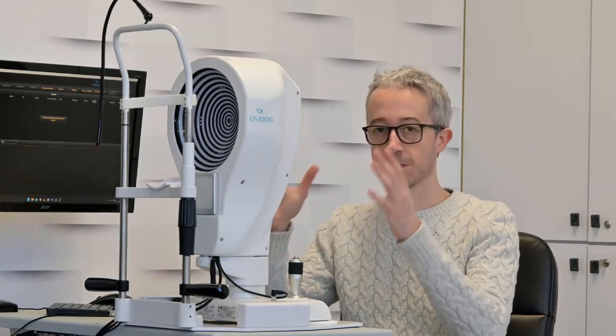Hi, today we are gonna talk about the corneal topographer. The device is composed of the main body, including a base, a plate, and a chin rest.